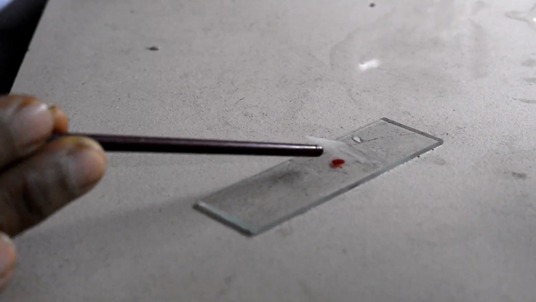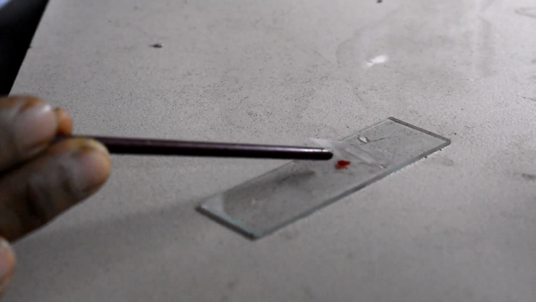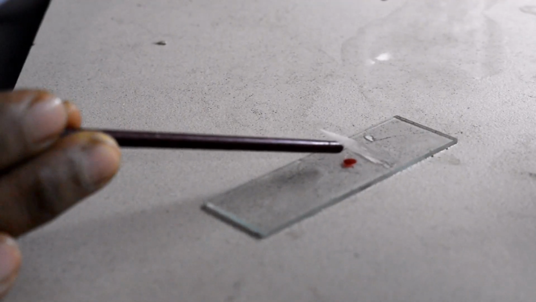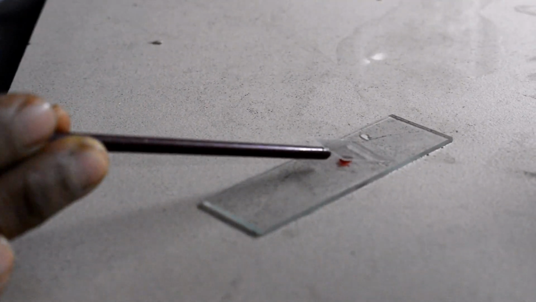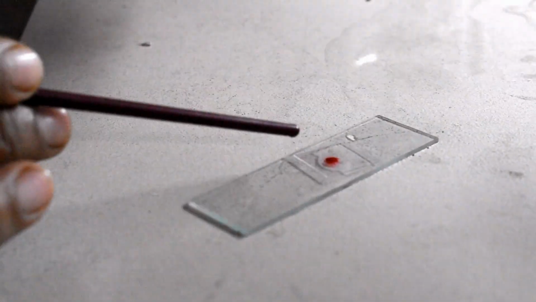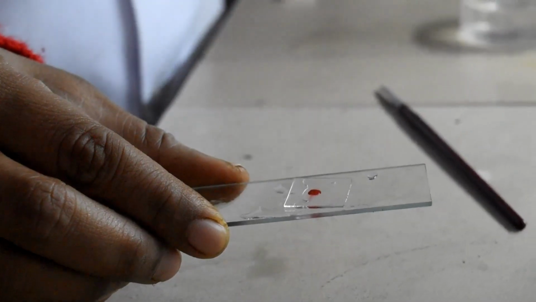Slowly we have to keep. See, first you are going to do like this. Now slowly you are going to keep the cover slip. Why are you doing like this? Because if you keep the cover slip directly, air will get entrapped and air bubbles will come. Now we are going to observe in the microscope.